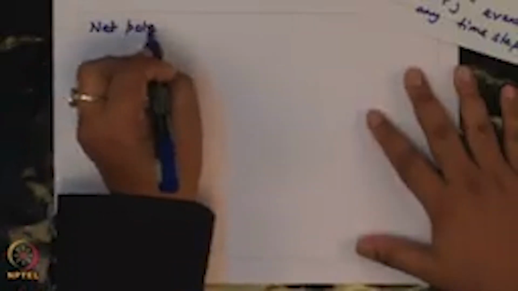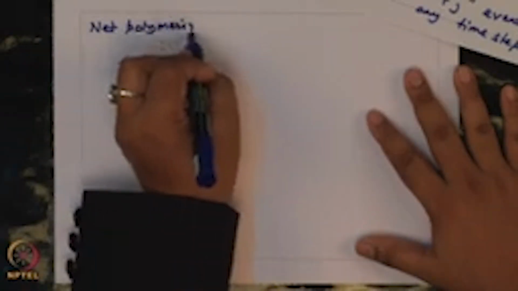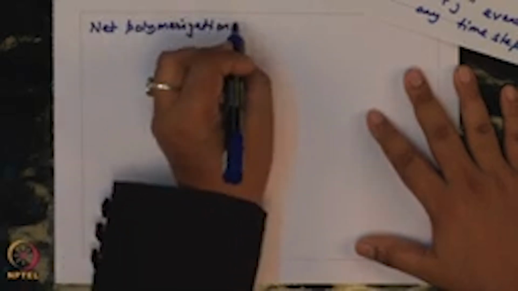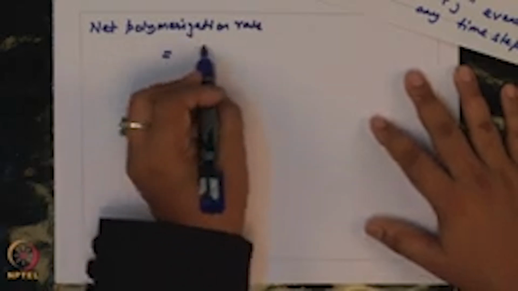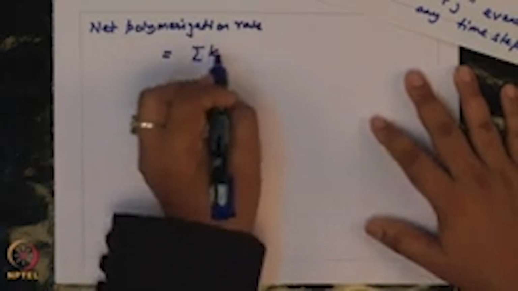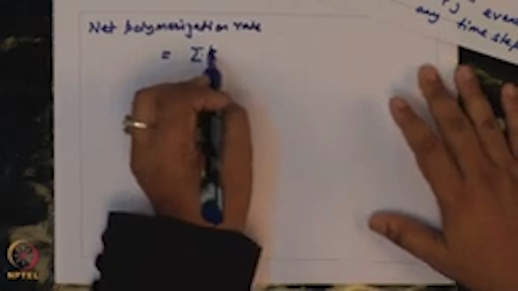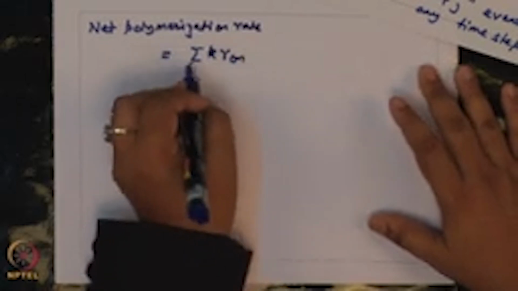The net rate of polymerization you know. If there are n filaments, the net polymerization rate is simply equal to the summation of R on for all the filaments.